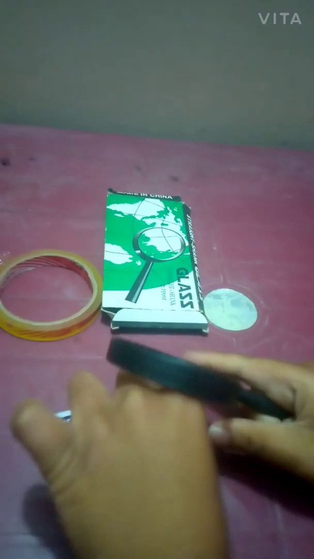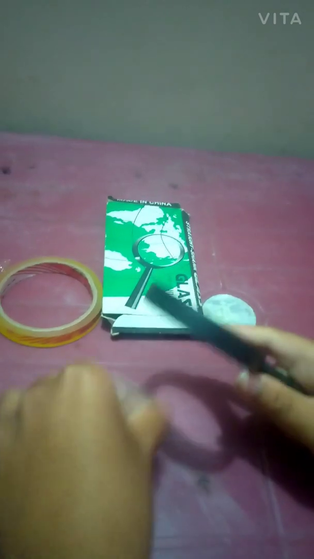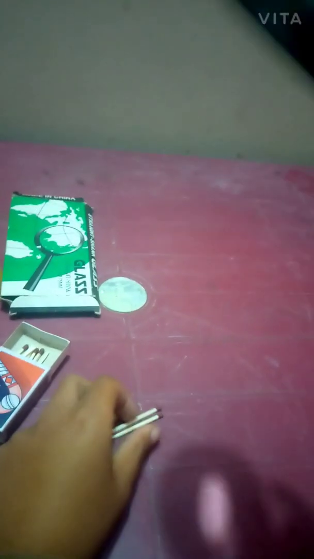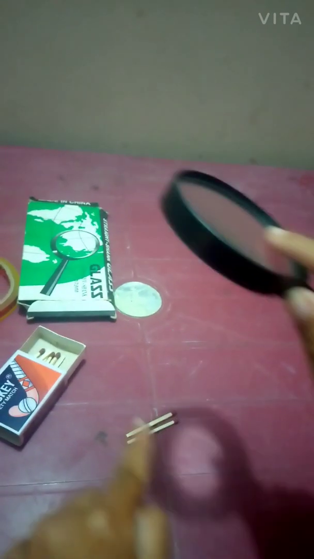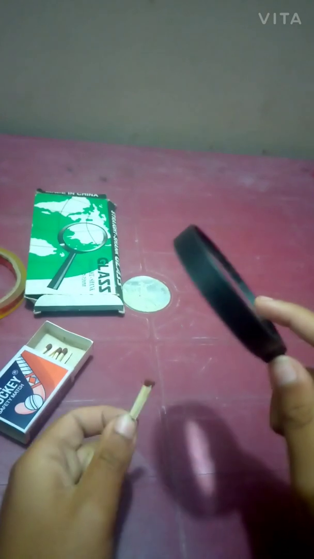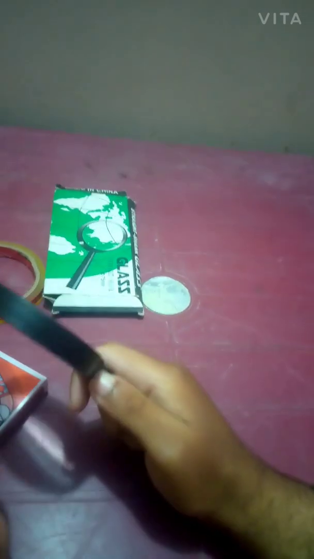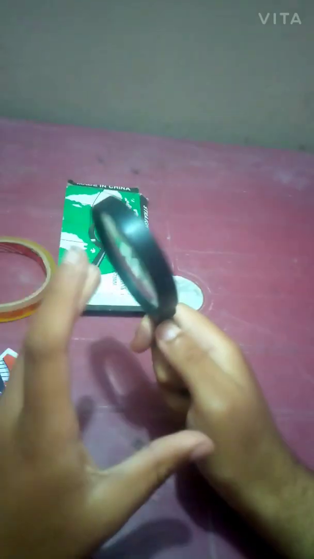look like that, and place some matchsticks on the table like that, and now focus this spot in sunlight. It only works with sunlight, not room light or other lights. So it can focus on the matchstick and ignite it. But right now my room has no sunlight available because it is a closed room. So I will go outside, try with sunlight and put it.